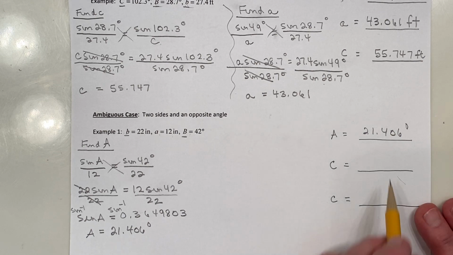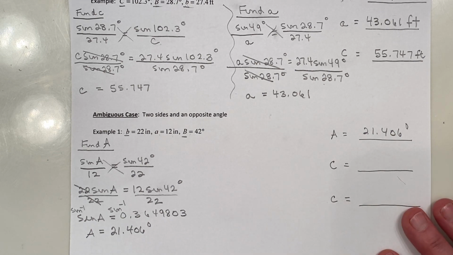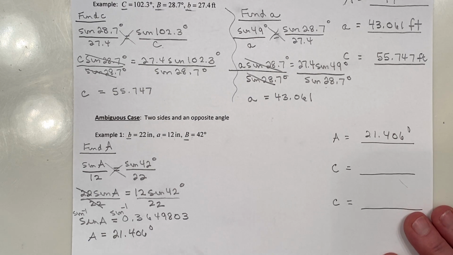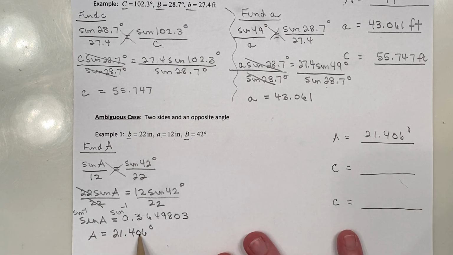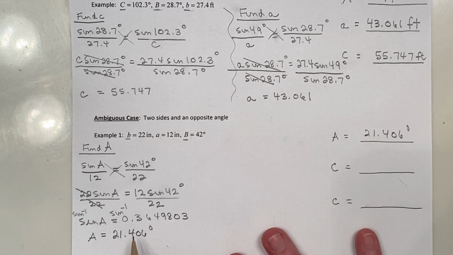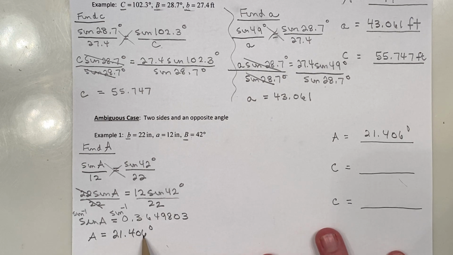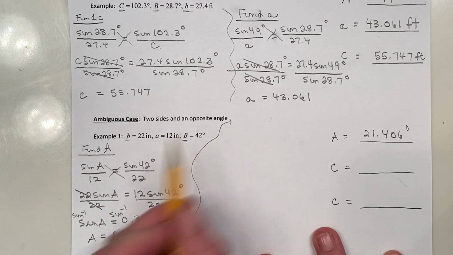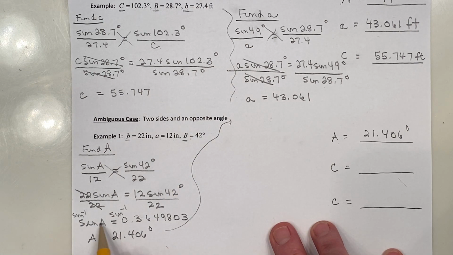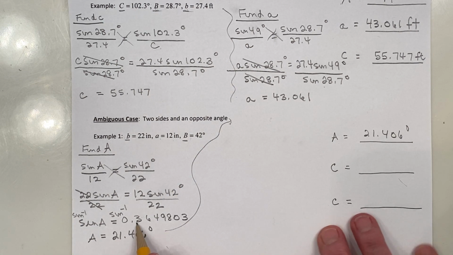All right, before I finish this though, this is where we have to check for a second triangle. So far we know we have at least one triangle, but are there two triangles? And here's how we check. When you get down to finding this first unknown angle, we need to stop and check its supplement. I want you to think about sine of angle A is a little more than 1/3.